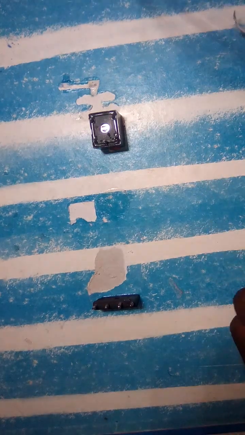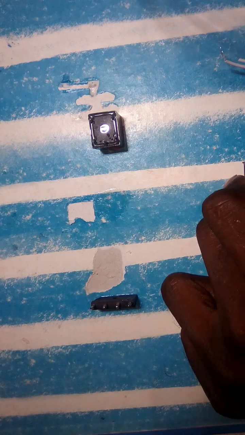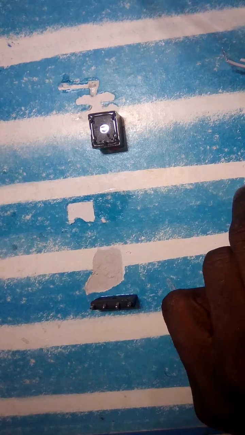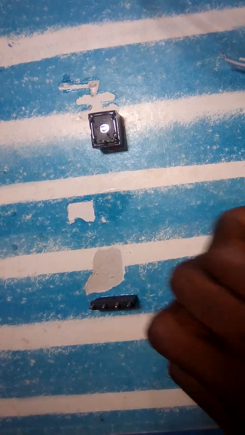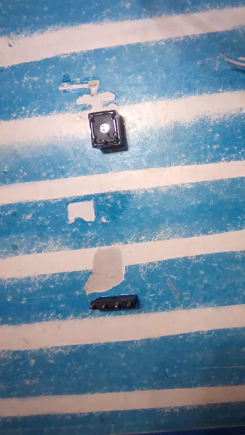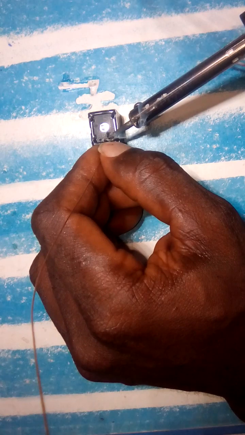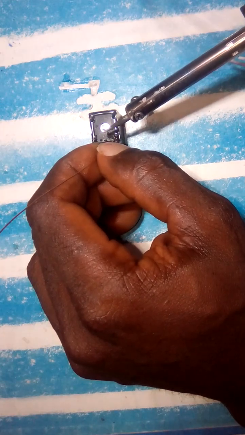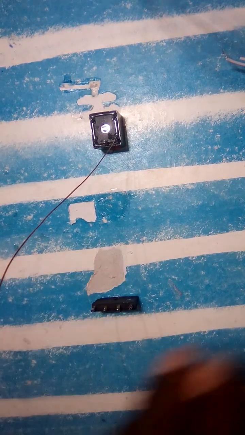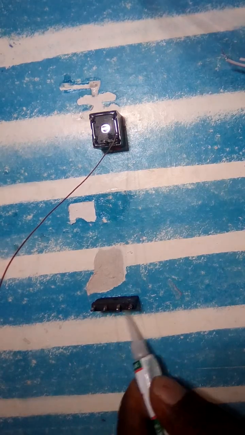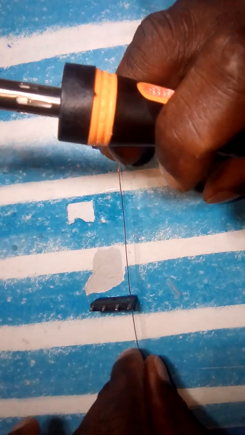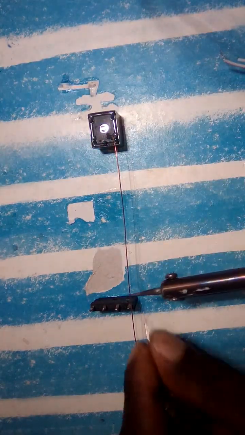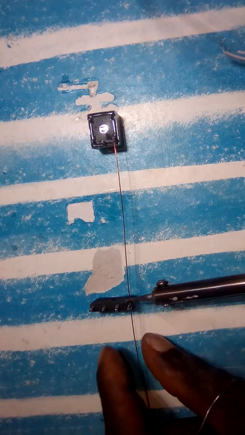Now we use this to do the connection. Now we connect it to the negative terminal of the rectifier here.